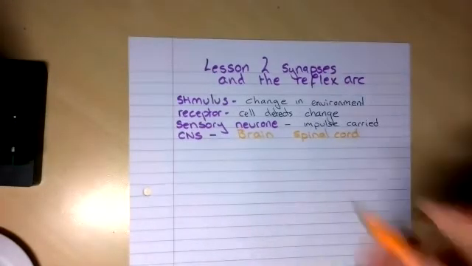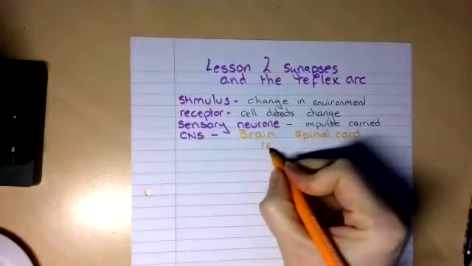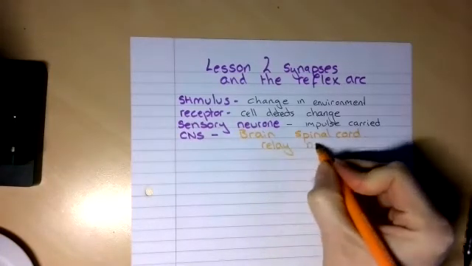Within the brain and the spinal cord, there are relay neurons.